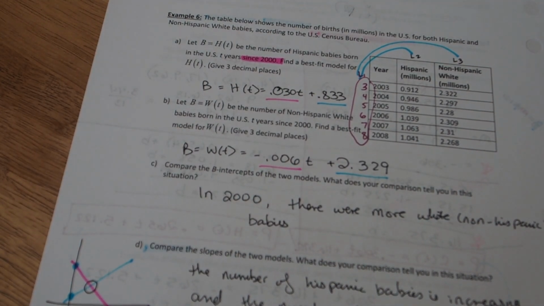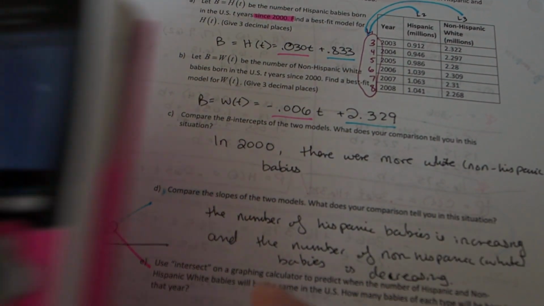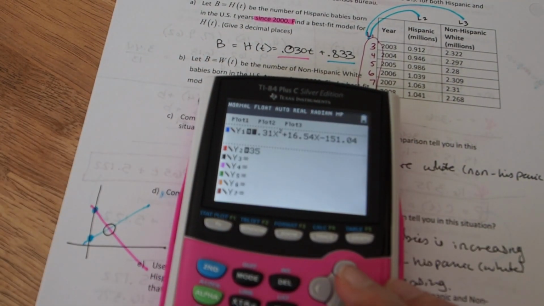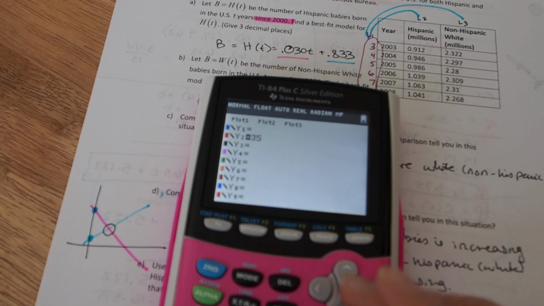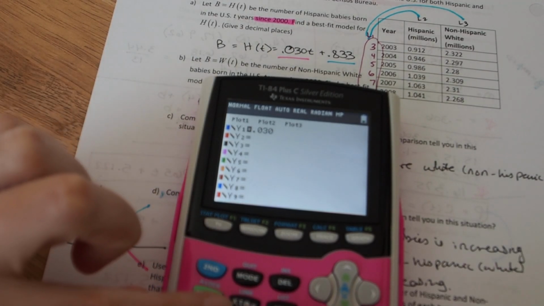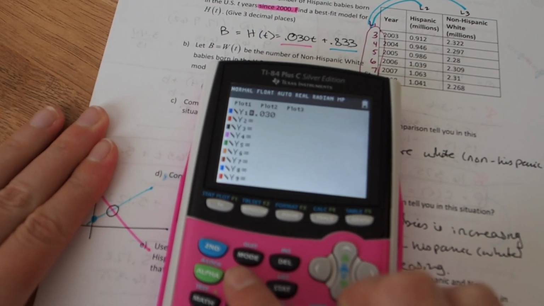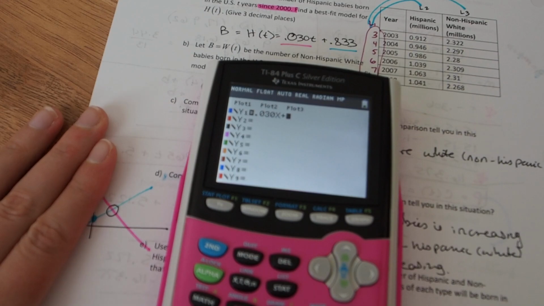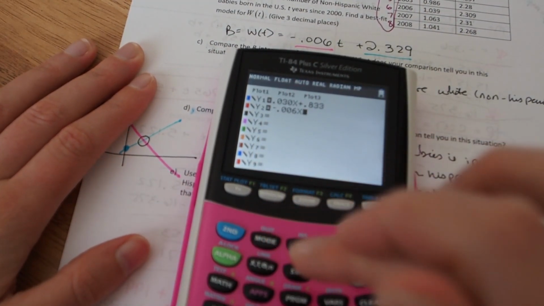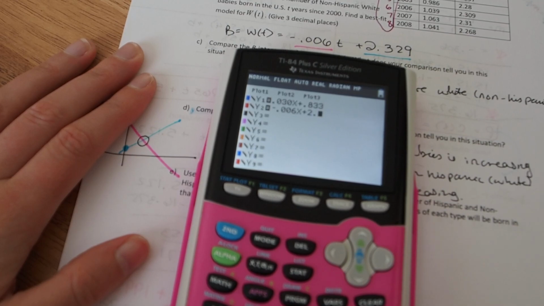Okay? So, a couple of things. First, I had some old stuff in here to clear out. I'm going to go in and type in my two models. So 0.030 using the variable key up here instead of typing t, so x. Calculator won't like t, has to use x. 0.3, there we go. And the next model was negative 0.006, variable key, plus 2.329.